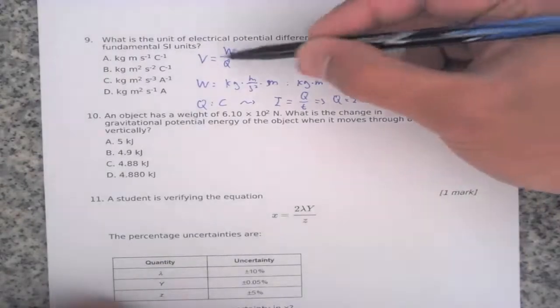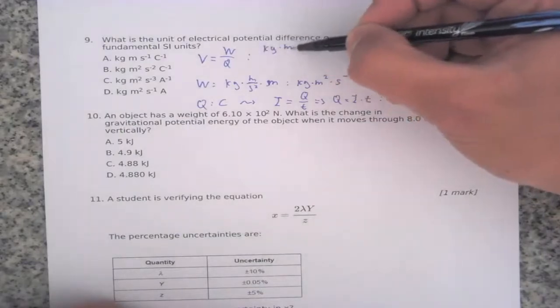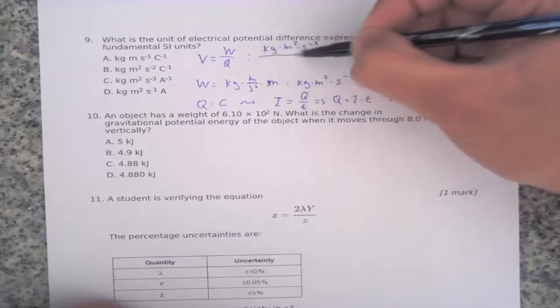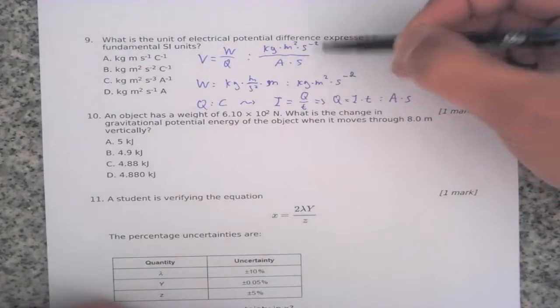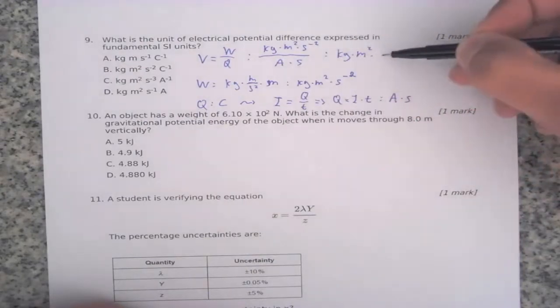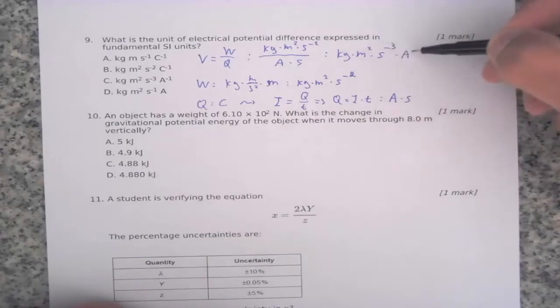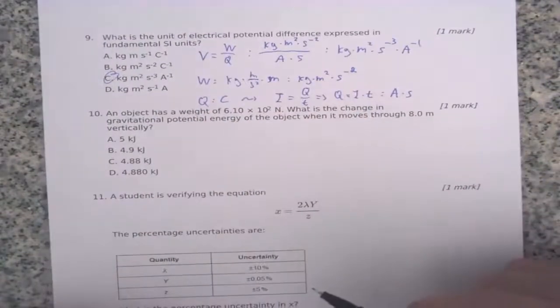So if I try to solve for the potential difference, I have kilograms times meters squared times seconds to the power of -2 divided by amperes times seconds. So these ones go up, so you have kilograms times meters squared times seconds to the power of -3 times amperes to the power of -1. And this, of course, is the number C.